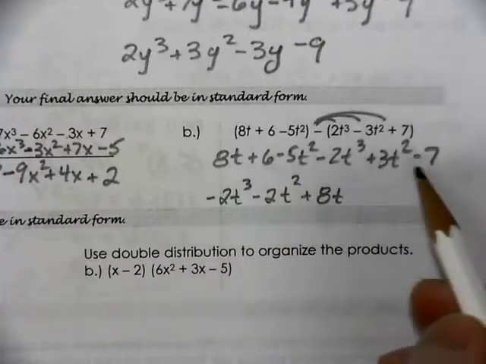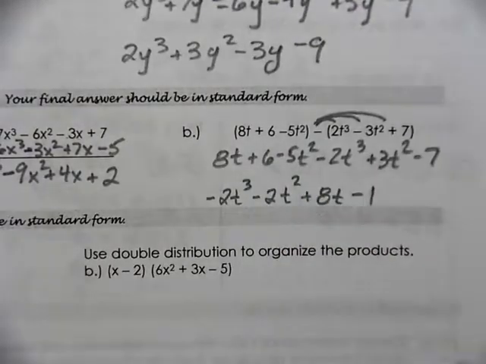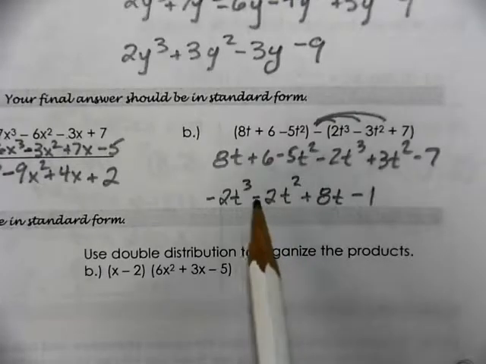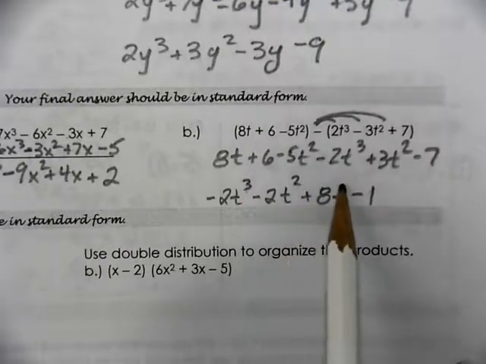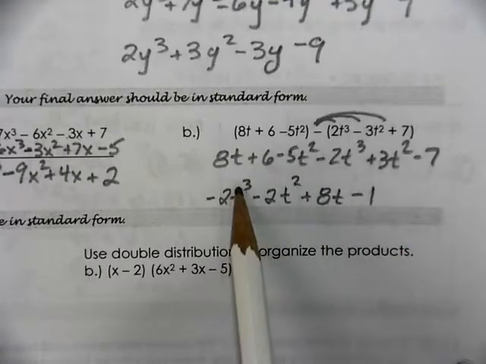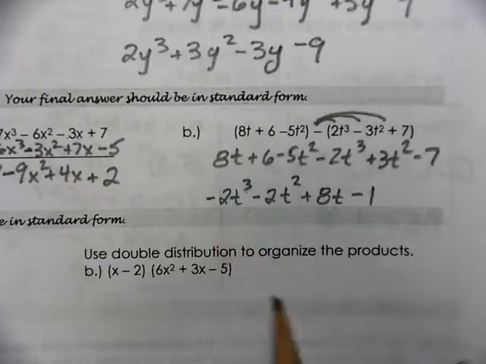And then the +6 and the -7 give you a -1. This is in standard form because we start with the largest exponent and we work our way down. That puts that into standard form.